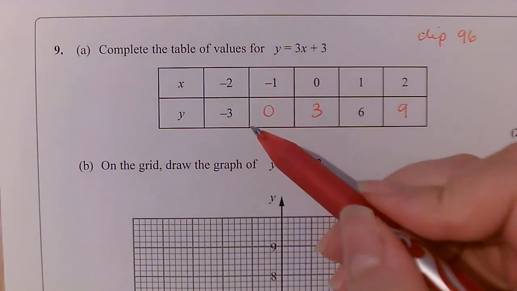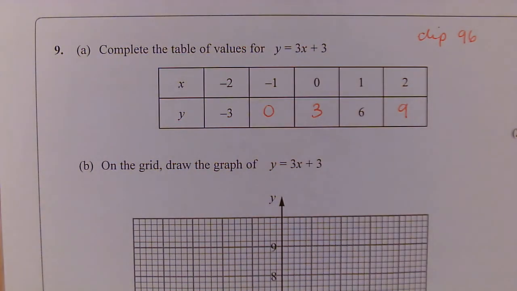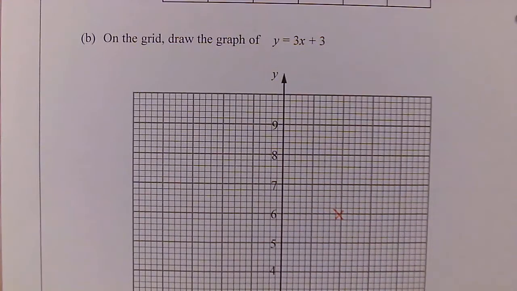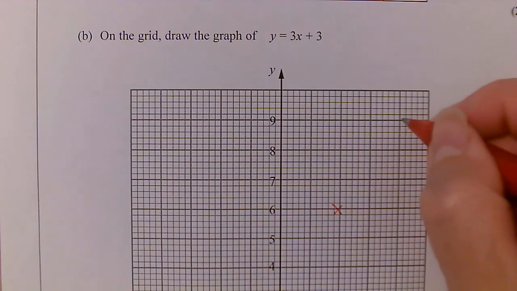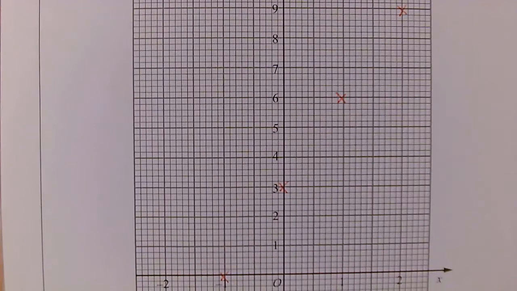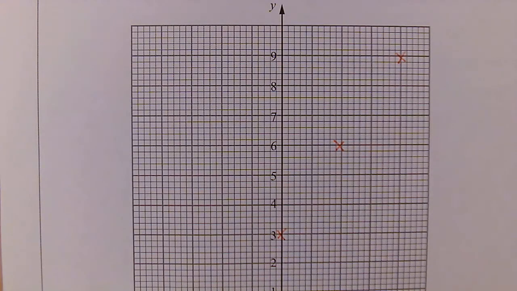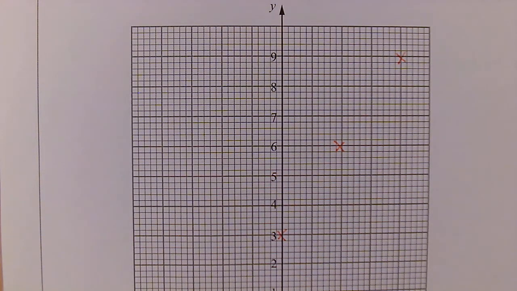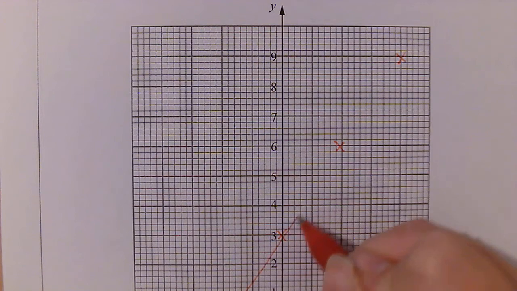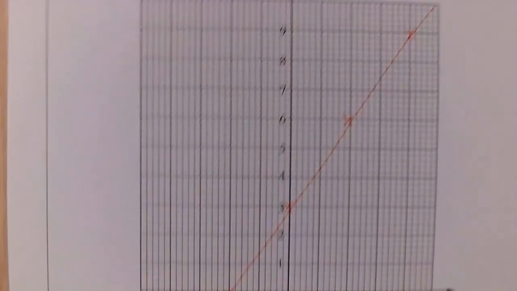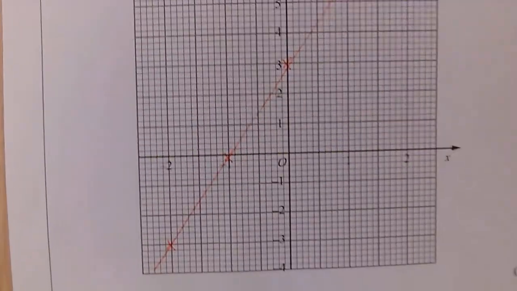These are now my coordinates. So I'm going to be plotting -2, -3, -1, 0, 0, 3, 1, 6, and 2, 9. So when I plot that, you'll see that we have a nice straight line here. With your pencil and your ruler, you will join those points together, like so.